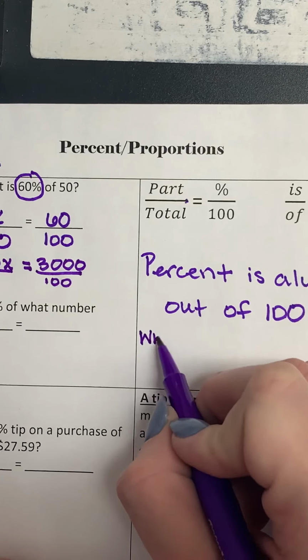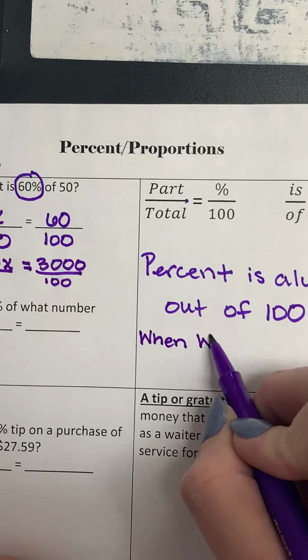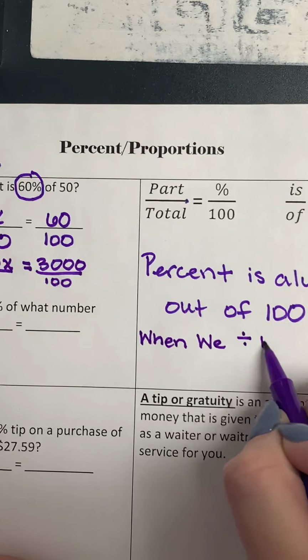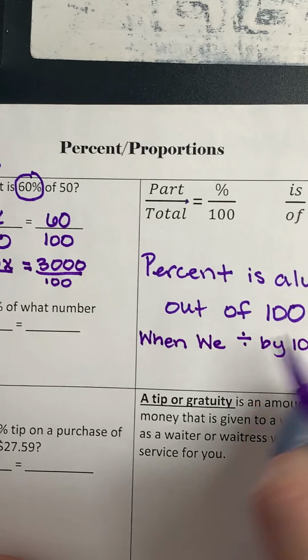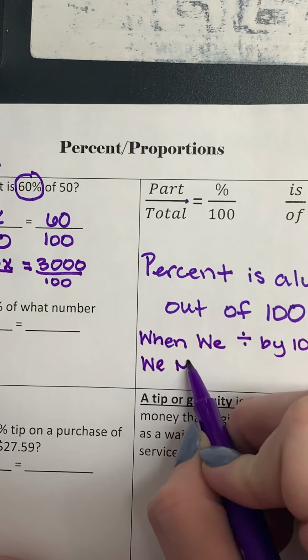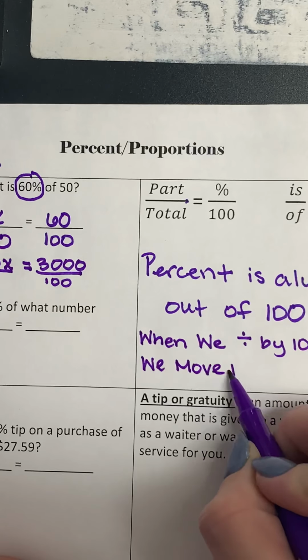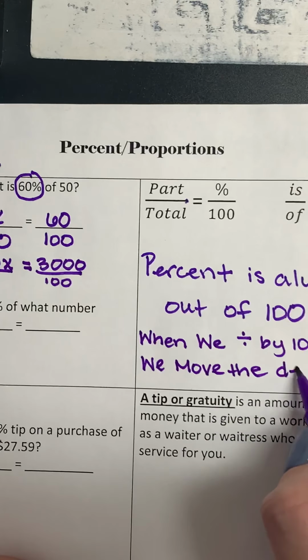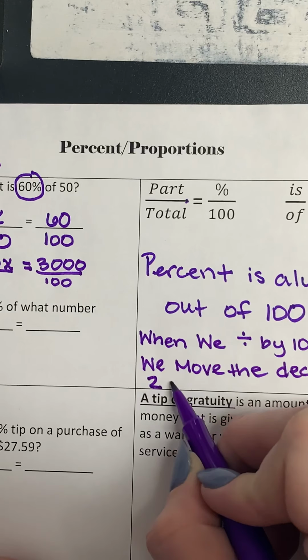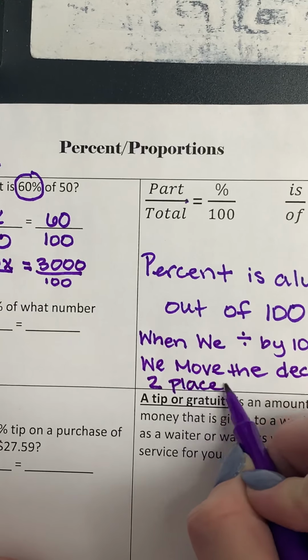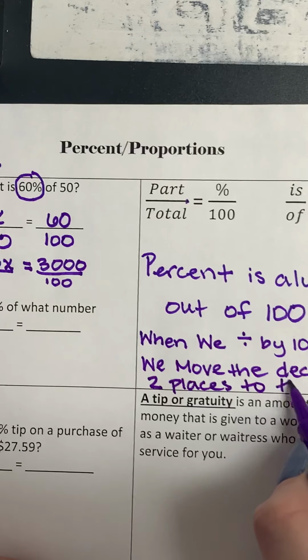When we divide by 100, we move the decimal two places to the left.